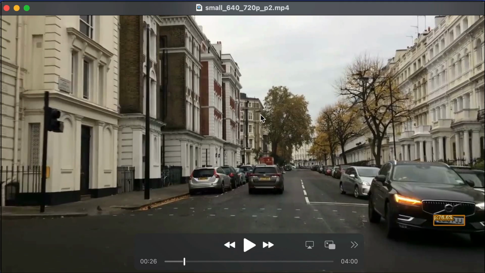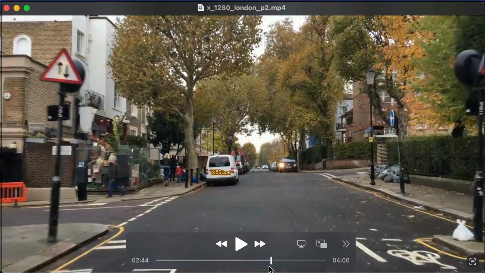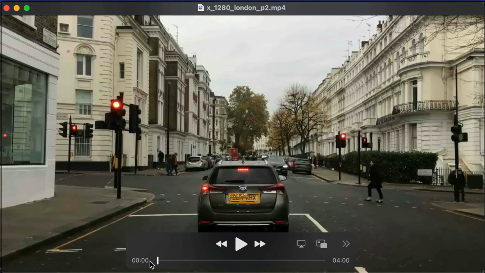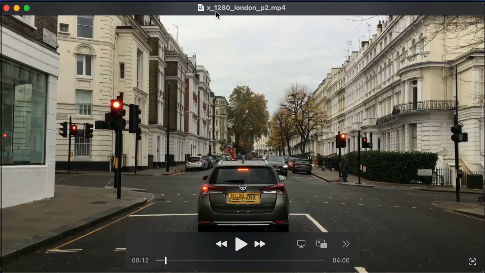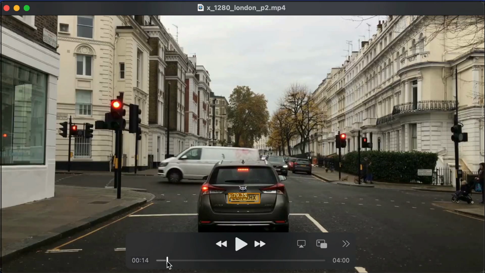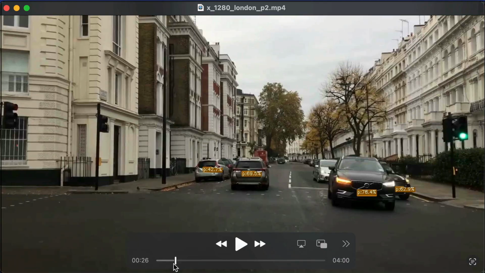Well, if we go to a larger model and we go to the same position here, this is the extra large model, and the input is 1280. So the frames are resized to 1280 by 1280 instead of 640 by 640. This helps, but not as much as having a larger model. It depends also on the data set you have.